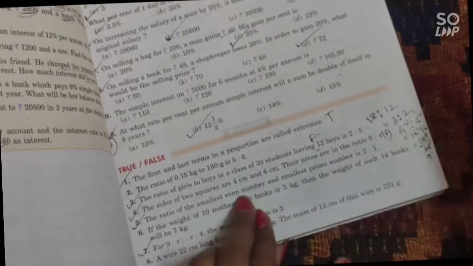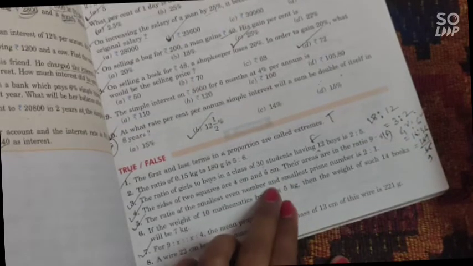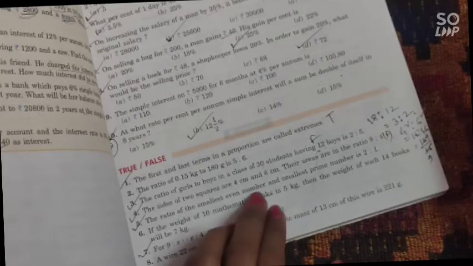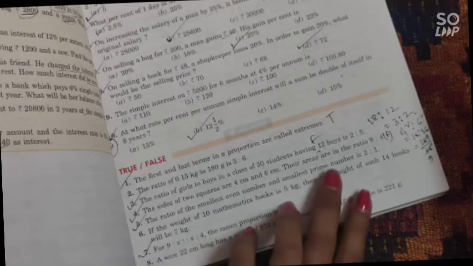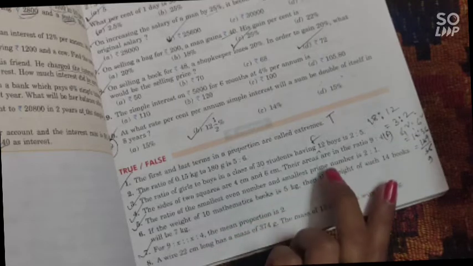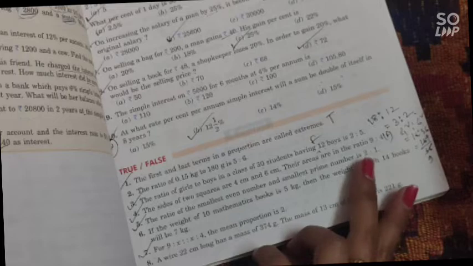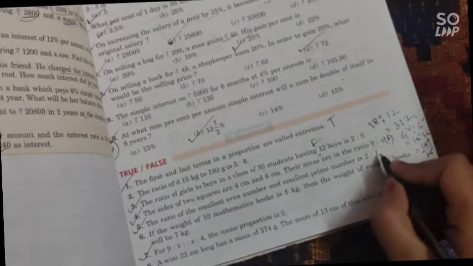Next, the ratio of the smallest even number and the smallest positive prime number is 2:1. The smallest even number is 2 and the smallest prime number is 2. So the ratio will be 1:1, so this will also be false.